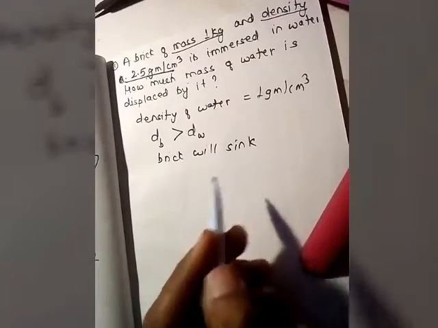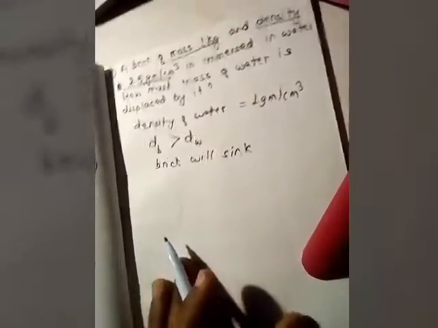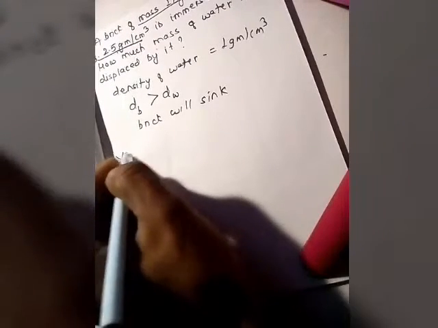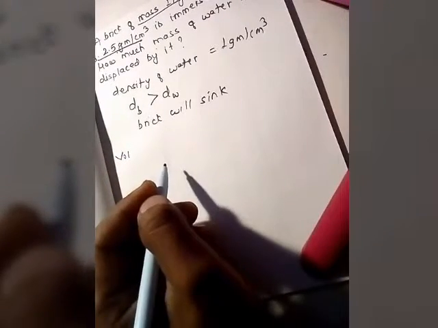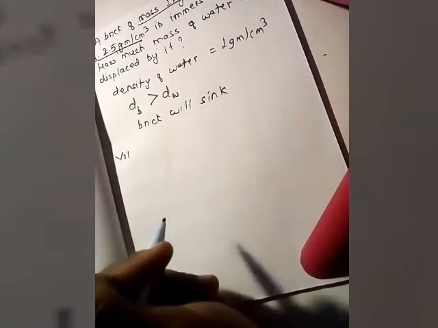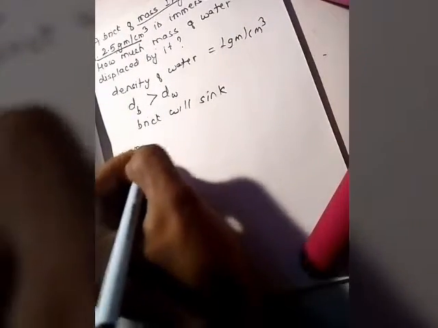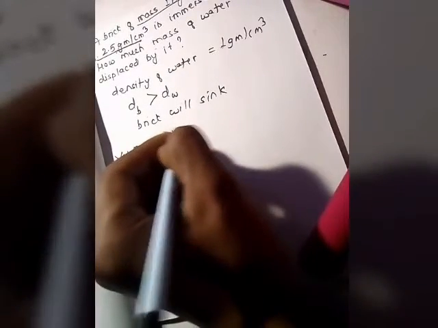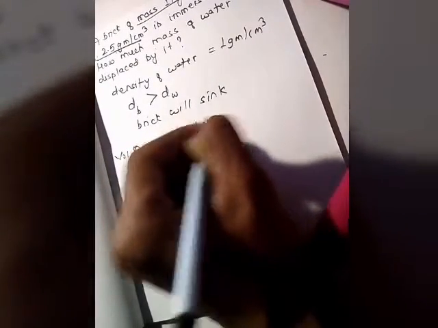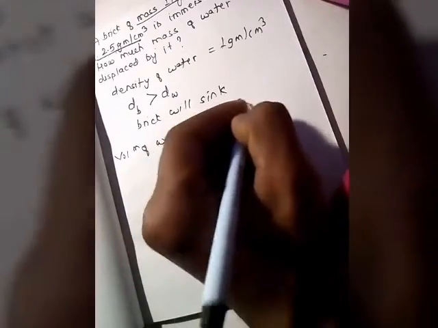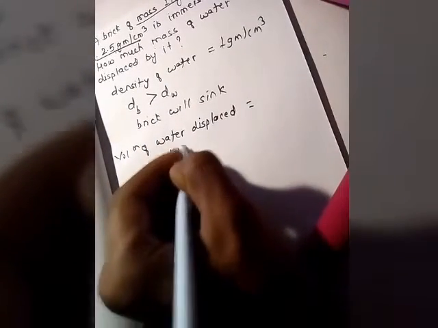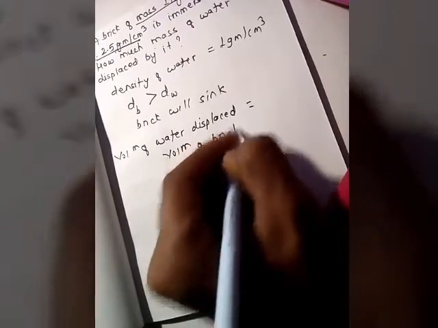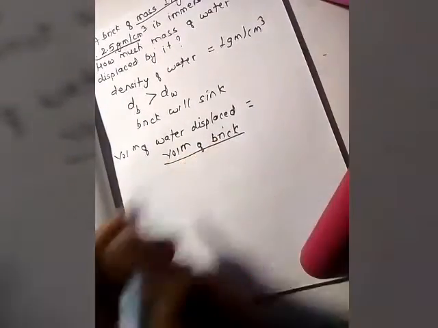Now to find the mass of displaced water, first we have to find the volume. The volume of water displaced will be equal to the volume of brick. That means we first have to find the volume of brick.